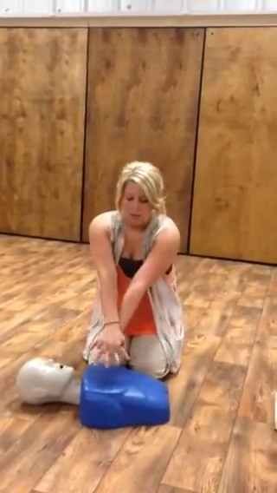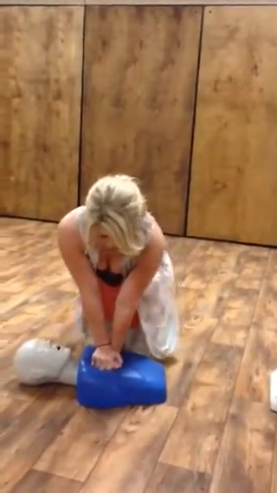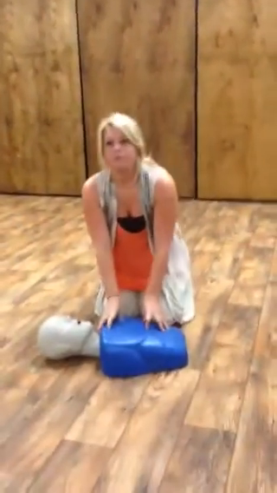Next, you're going to give compressions. You're going to give 30 chest compressions, and you need to push in at least 2 inches at about 100 times per minute. You do this by locking your fingers in your fist and your elbows. And you need to push 1, 2, 3, 4, 5, 6, 7, 8, 9, 10. And like I said, you need to do this 30 times.